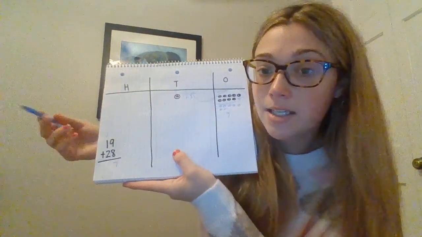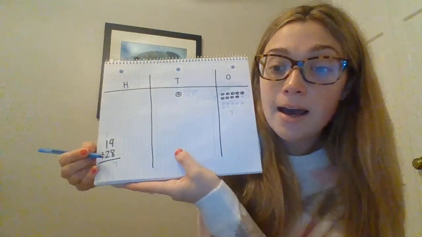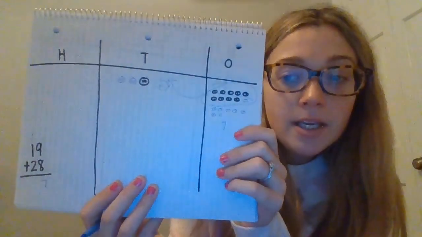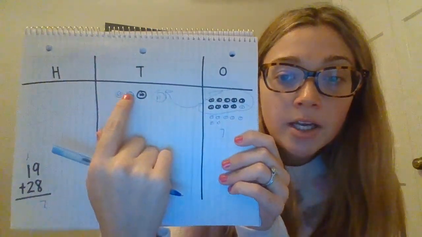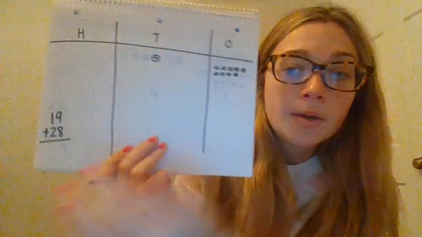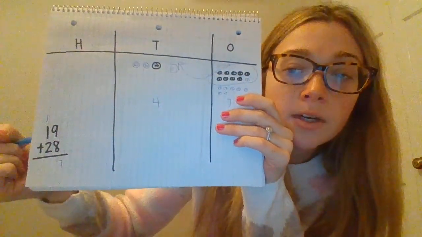So now I'm not done. I still have to add my 2 10s from 28. So I'm going to add my 2 10s, 1, 2, which leaves me with how many 10s? 1, 2, 3, 4. So I can determine that my sum is 47, but what I do on one side, I also have to do on the other. 1 plus 1 is 2. 2 plus 2 is 4.